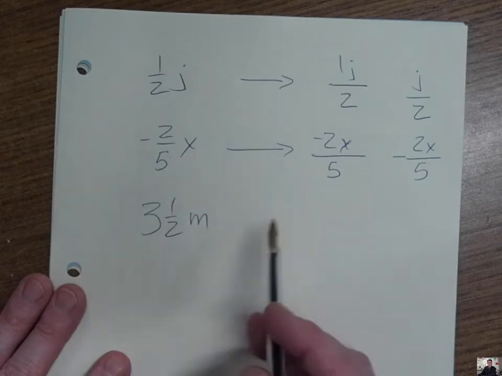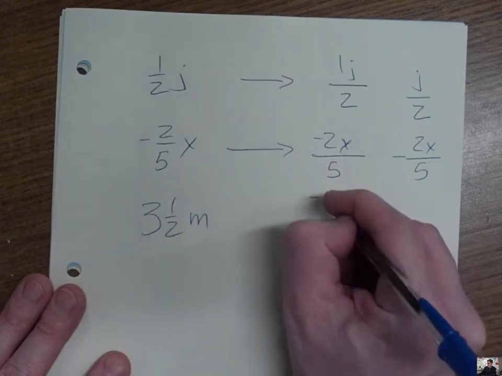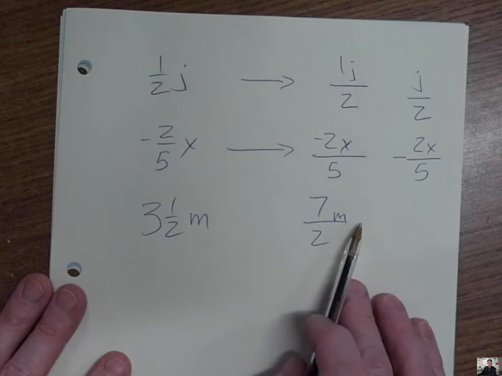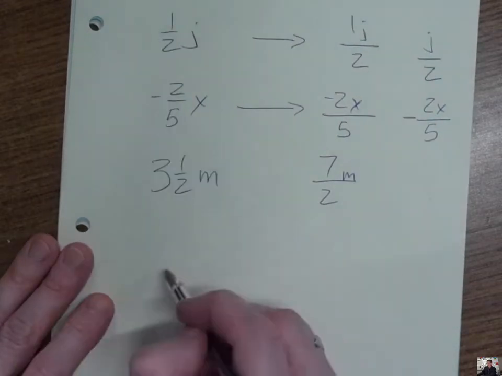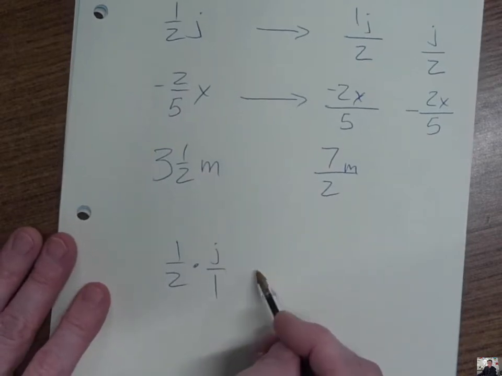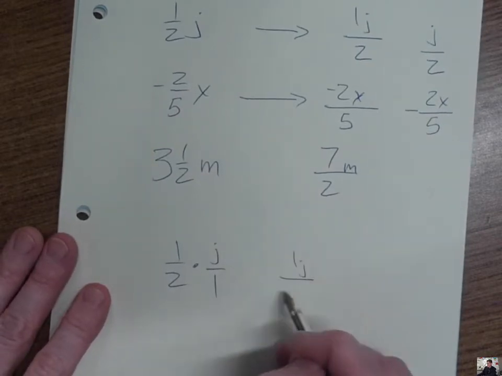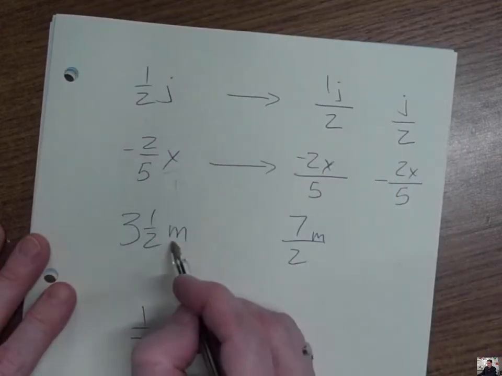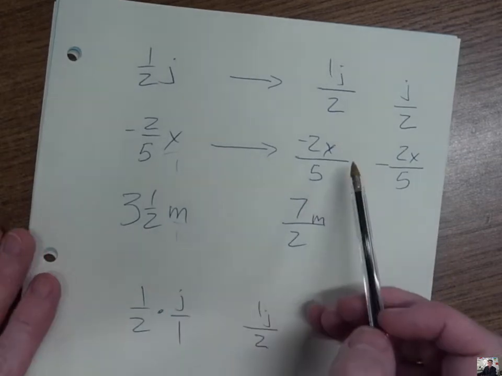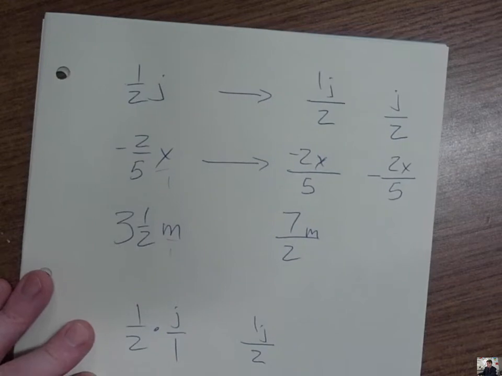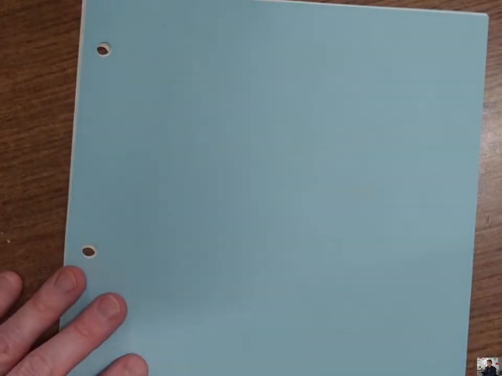So on this one, 3 and 1/2, that's really 7/2. So that could be 7/2 m. And the m could go on top there. The reason that is, like this 1/2 j, that's 1/2 times j over 1. And then if you multiply straight across, you have 1j over 2 times 1. You're really just multiplying, one way to look at it, 2 fractions together. But just so when you see these terms, a variable can go on the top or it can go off to the side. Either way, it means the same thing.